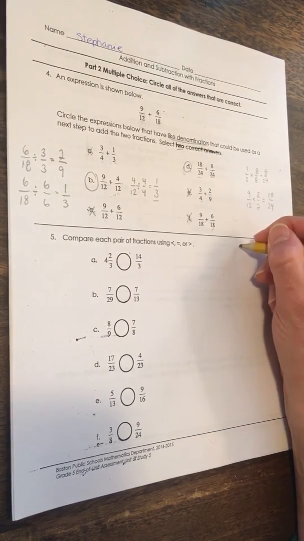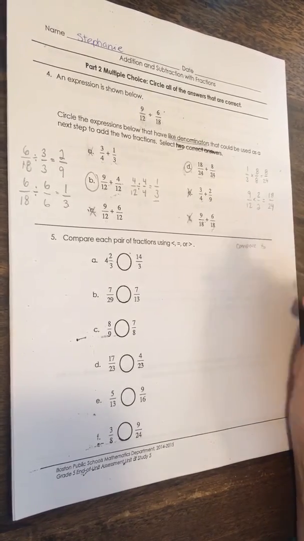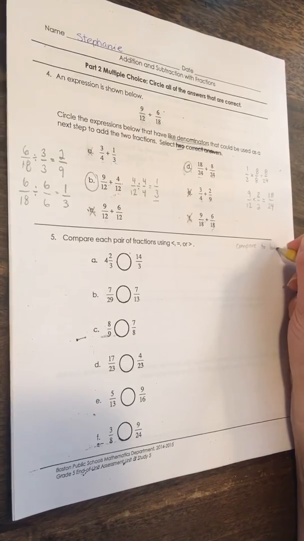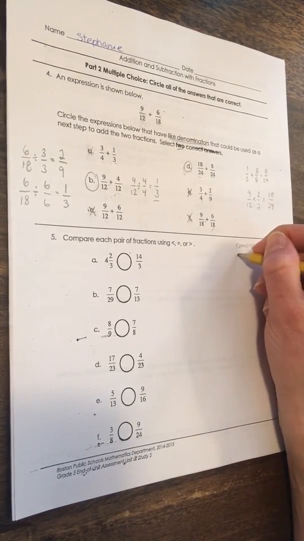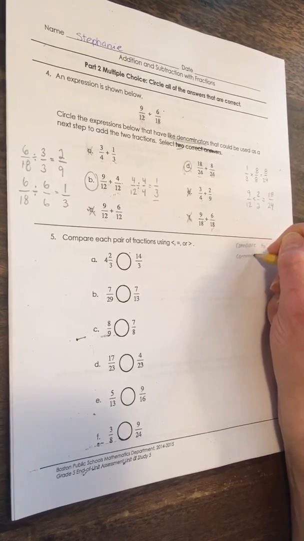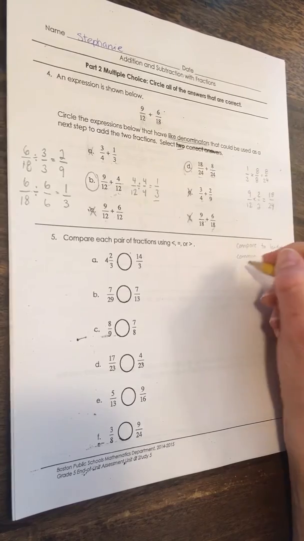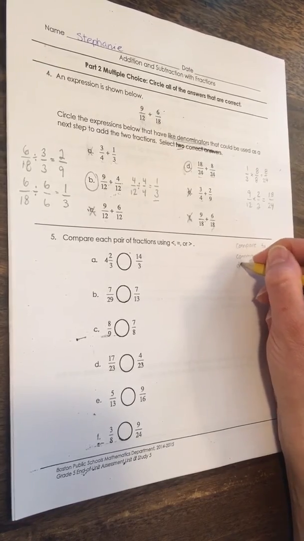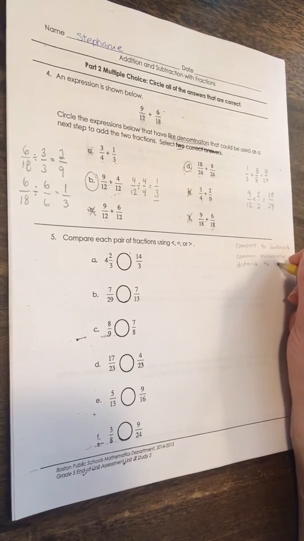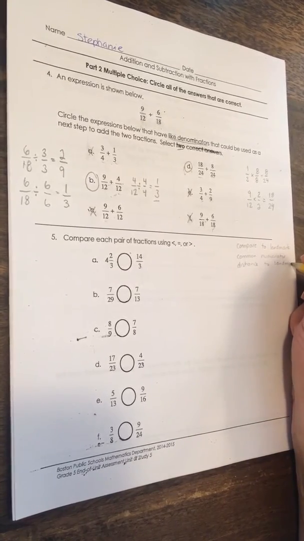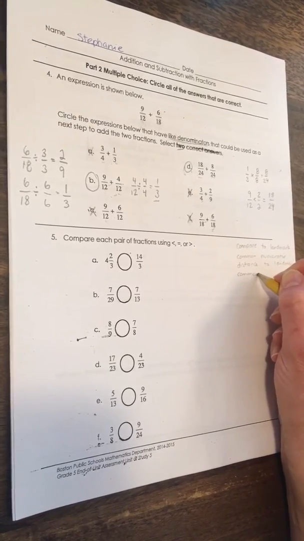We had compare to a benchmark, or a landmark. We had common numerator. We had distance to a landmark. And then we had common denominator.